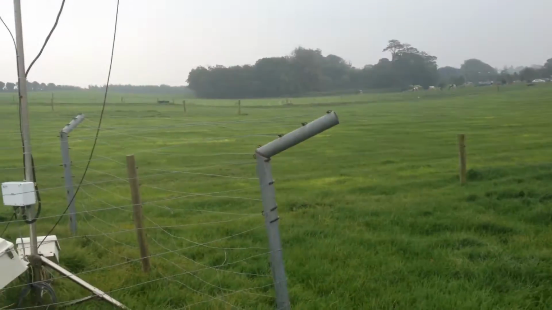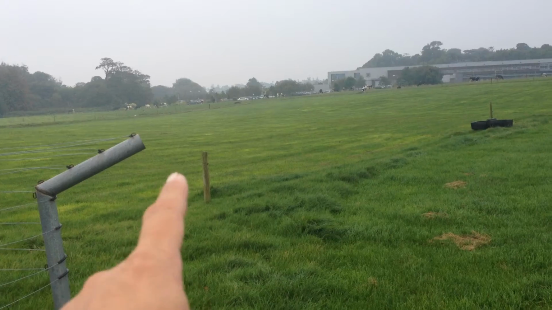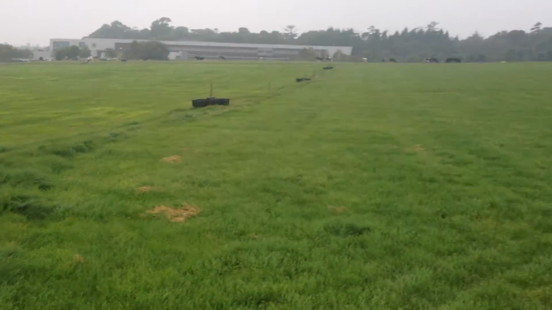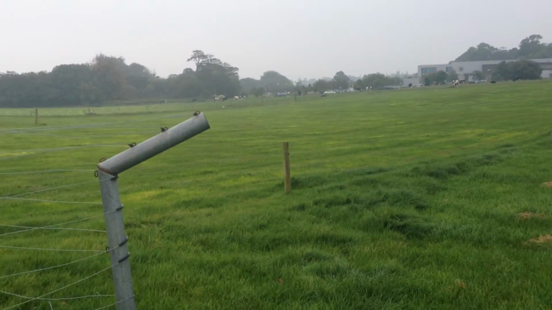We have the eddy covariance system in between it, so when the wind direction is coming from over there, we're measuring over that field, and when the wind direction is coming from this direction, we're measuring over this field.